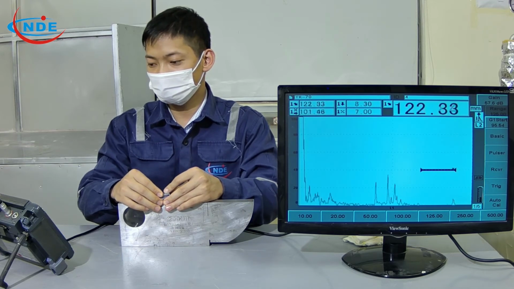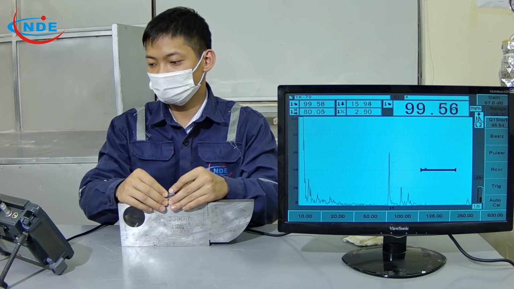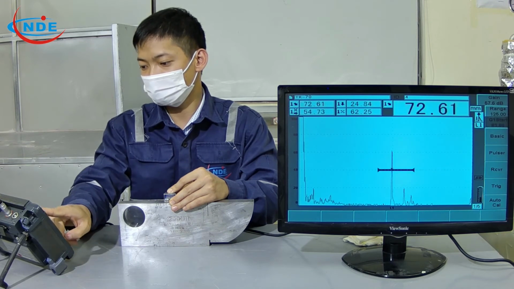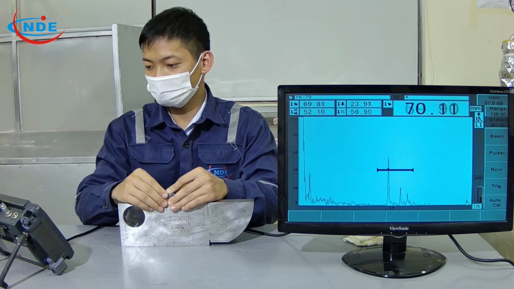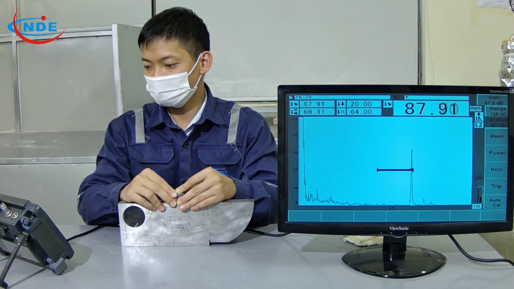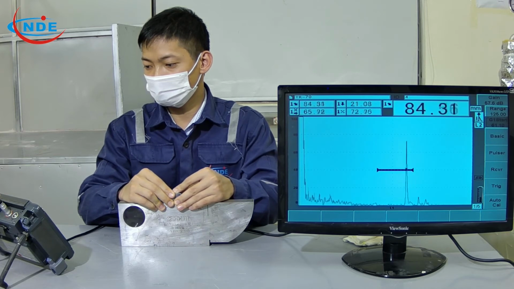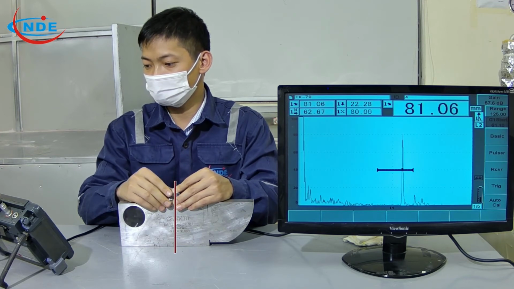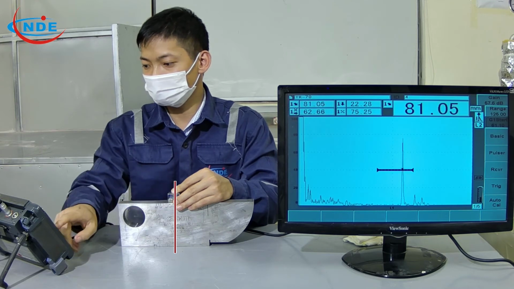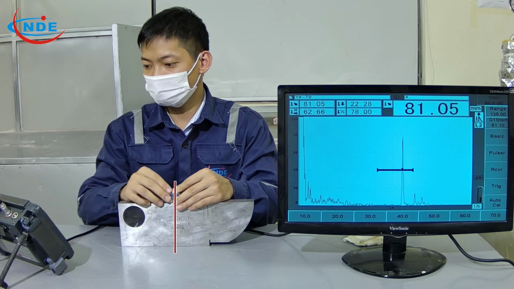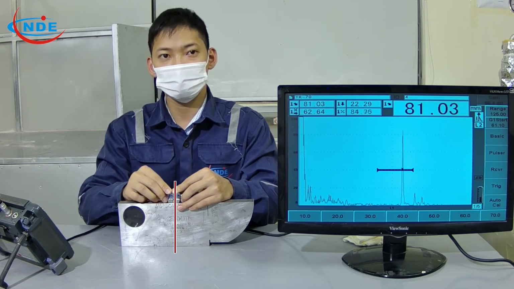Move the probe around the lab diameter hole until achieving the maximum indication on the screen. The real refraction angle of the probe can be determined as you can see on the screen.